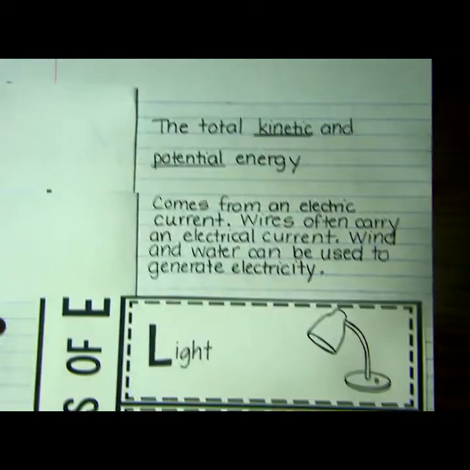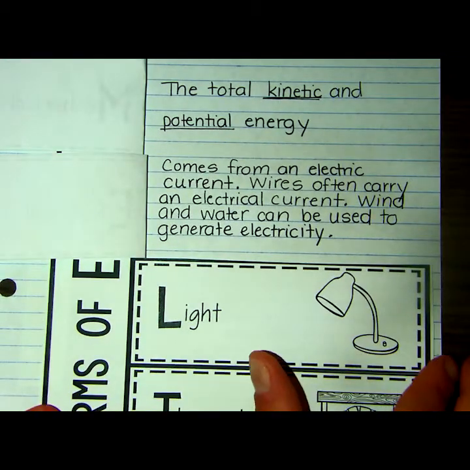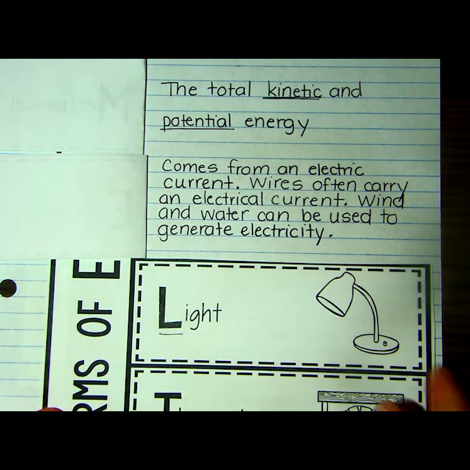Zoom up just a little bit and move up. The next basic form of energy that we're going to talk about is light.